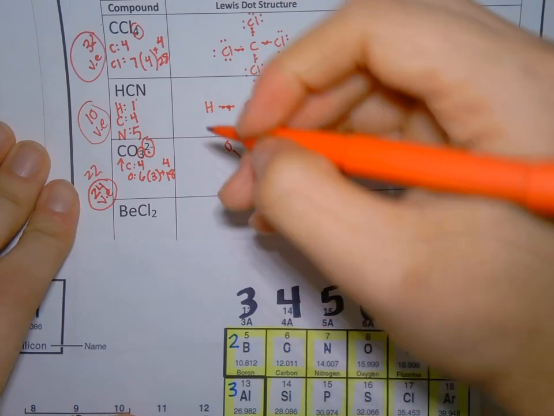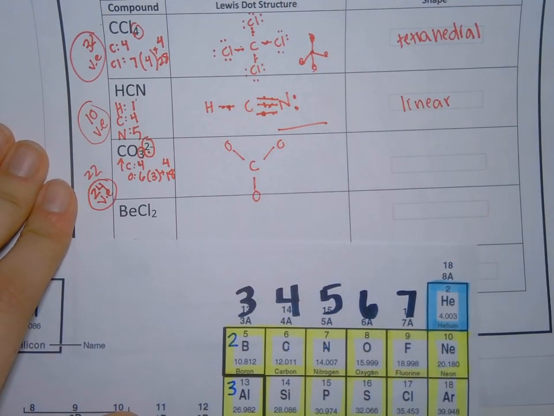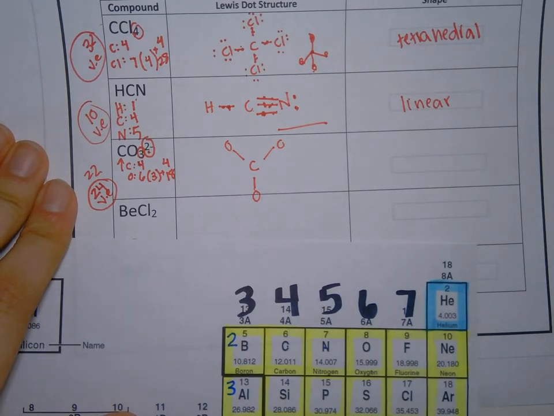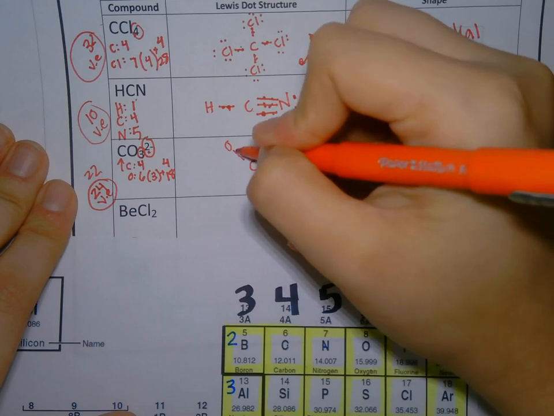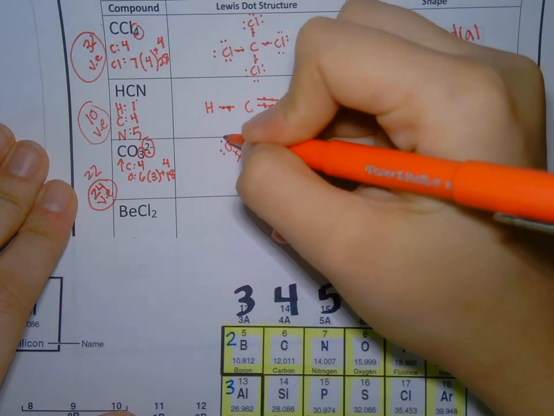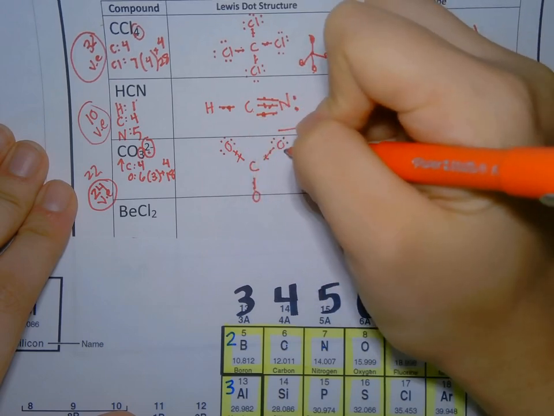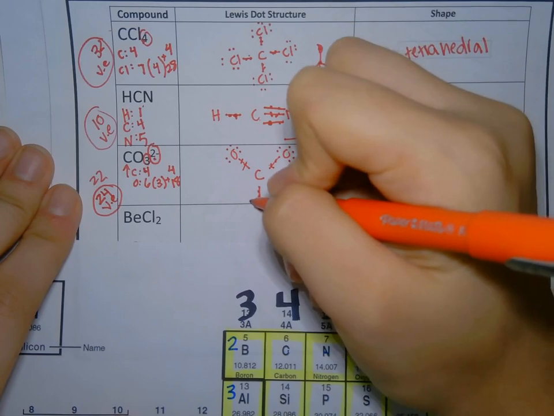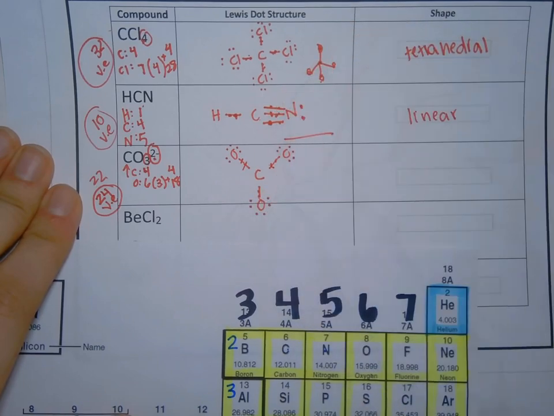Okay, so let's start with my oxygens. Let's see what my oxygens can hold. Okay, so 2, 4, 6, right? 1, 2, 3, 4, 5, 6, 7, 8, 9, 10, 11, 12, 13, 14, 15, 16, 17, 18, 19, 20, 21, 22, 23, 24.